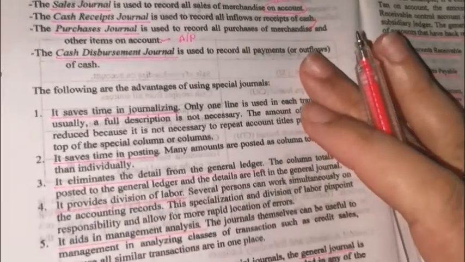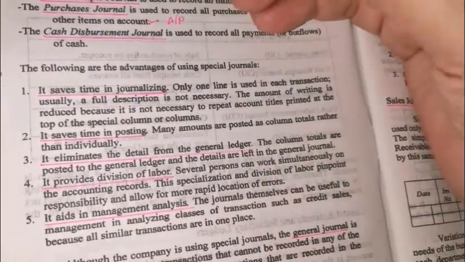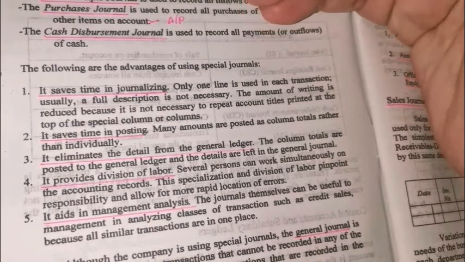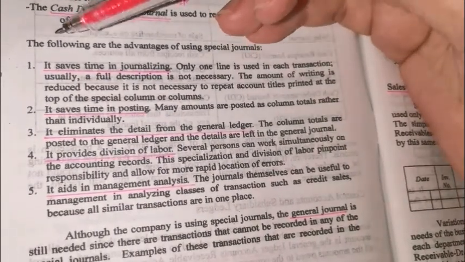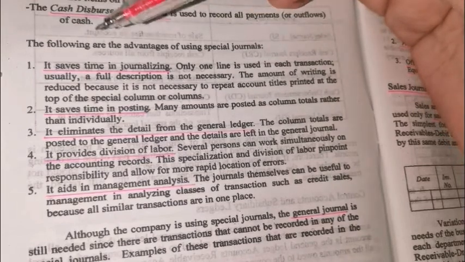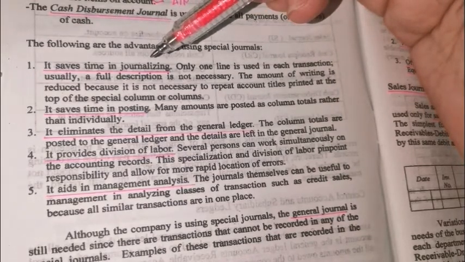Next, the following are the advantages of using special journals. So, what are the advantages of using special journals? The first one, it saves time in journalizing.